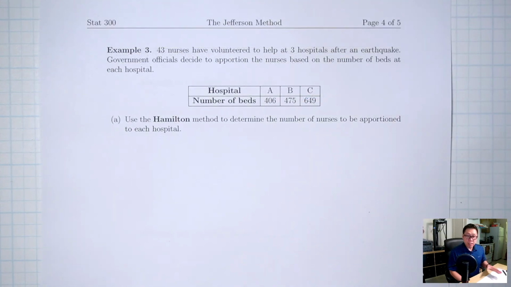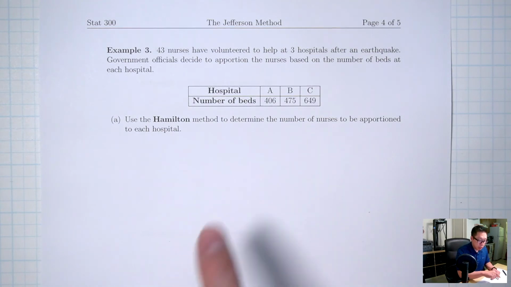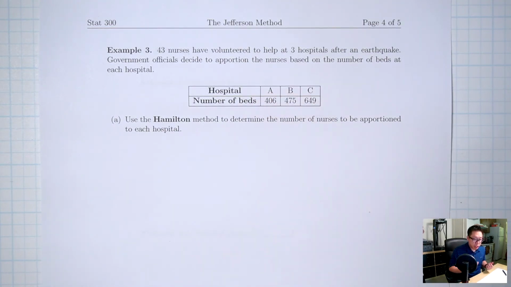All right, for our last example here, what I want to do is answer this question using both the Hamilton method and a Jefferson method, and then compare the 2 answers at the end. So the situation we have is 43 nurses that need to be shared among 3 hospitals, and we want to share it based on the number of beds at each hospital. So the first part here, I want to do it using the Hamilton method.